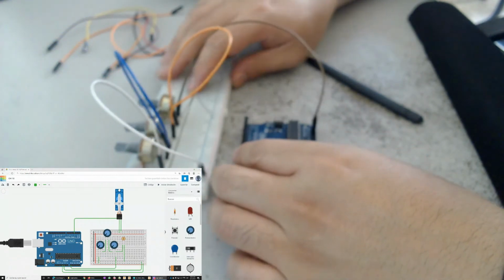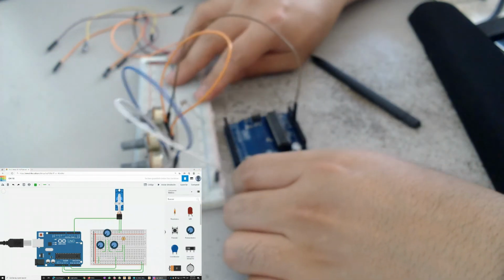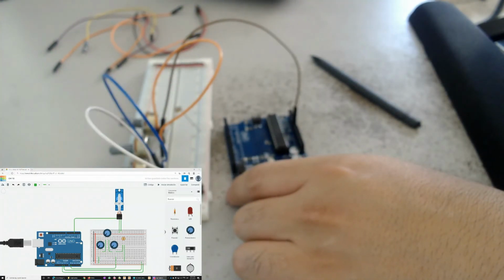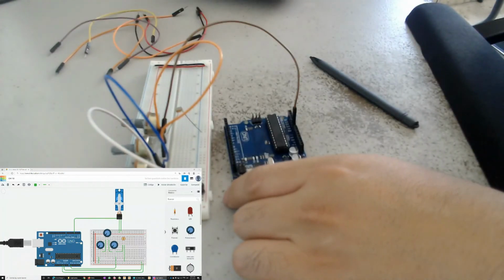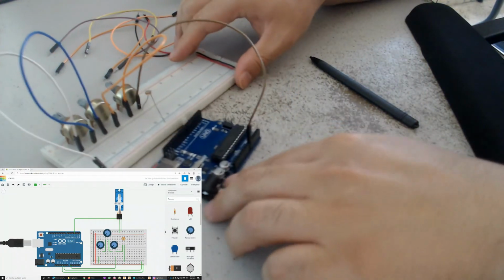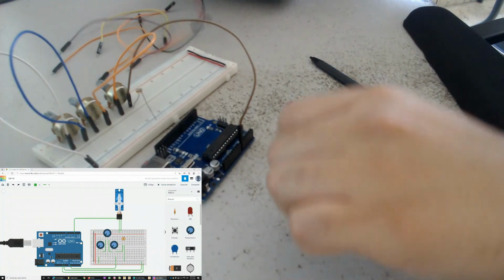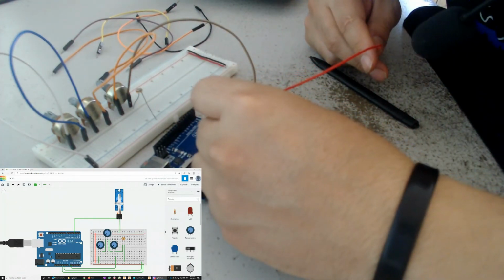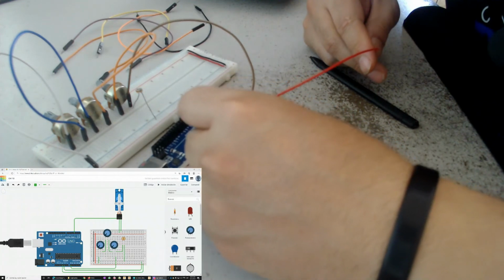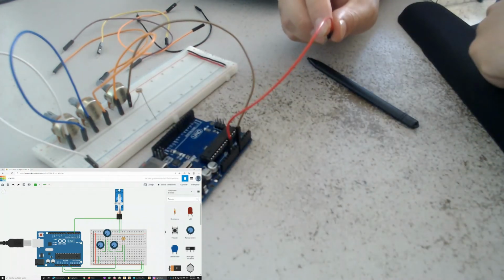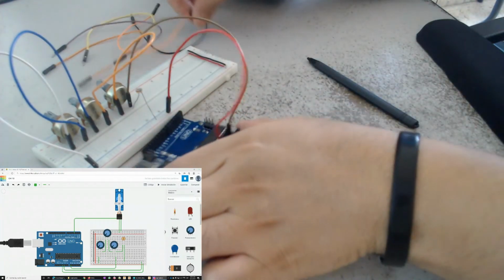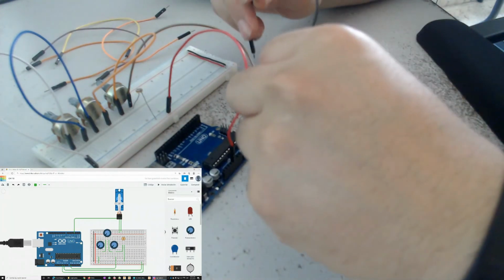and that's it. Now, of course, we need to provide power from the Arduino card to the breadboard. So, as always, be careful. We need to get 1, 2, 3, the fourth. It's the positive connection, and the third one is the GND.